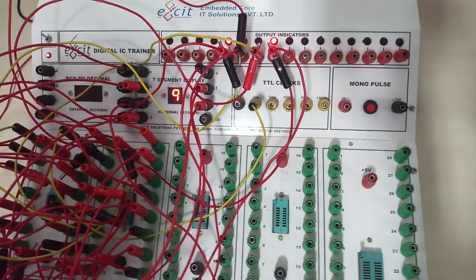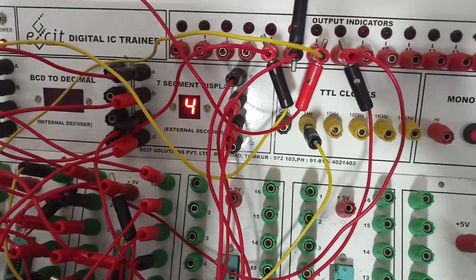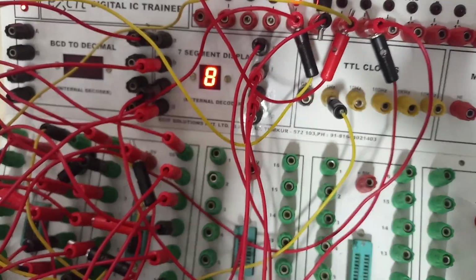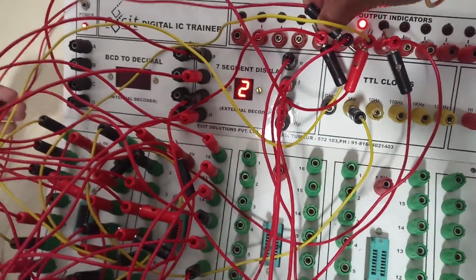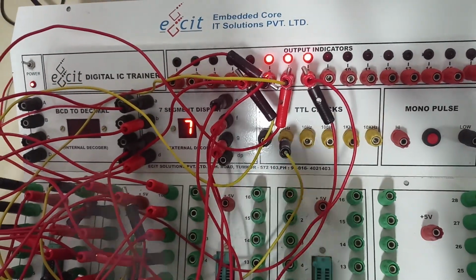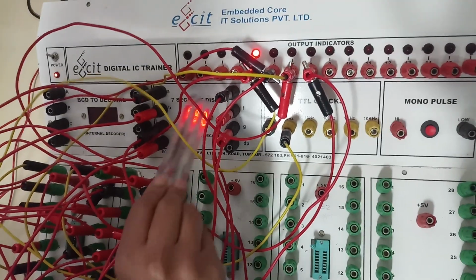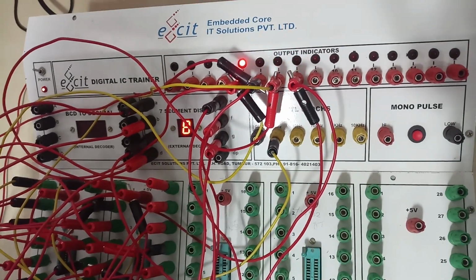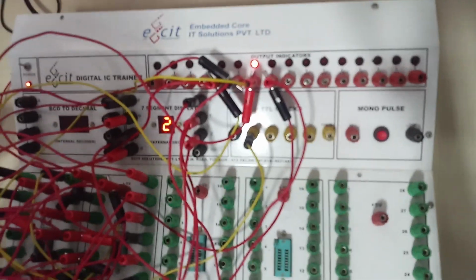So you can see 0 1 2 3 4 5 6 7 8 9, and it continues. Whatever the binary values are, the same equivalent you can observe in this 7 segment display. So this is about this experiment. You have to display binary as well as 7 segment. Thank you.